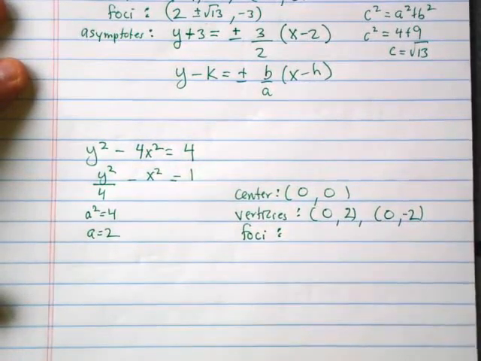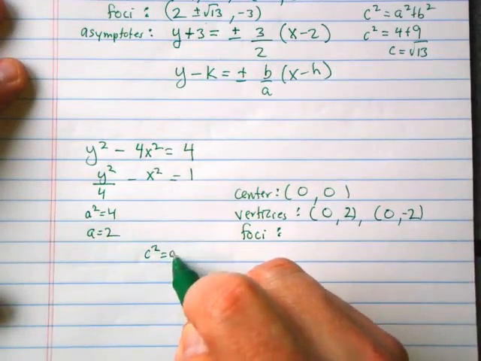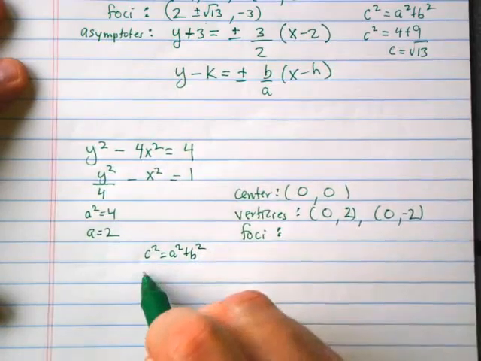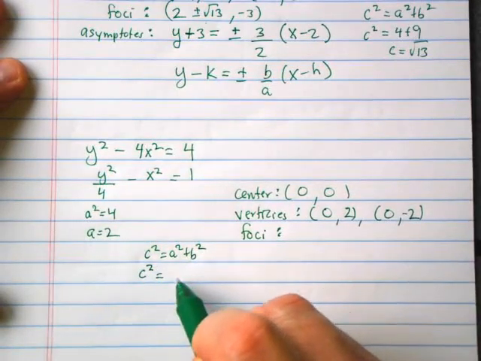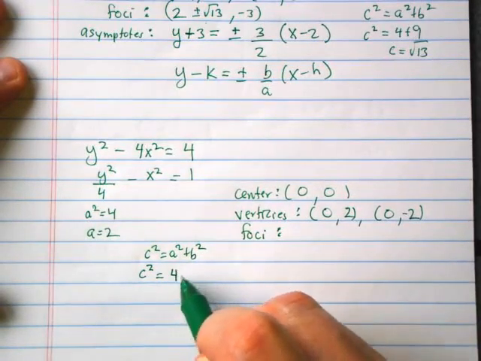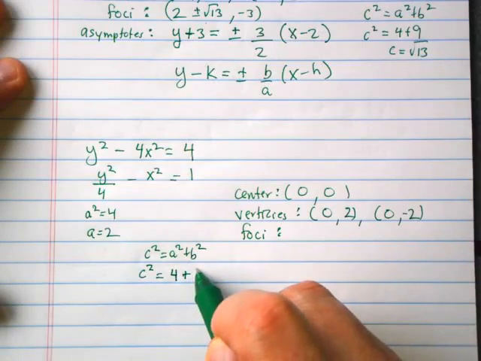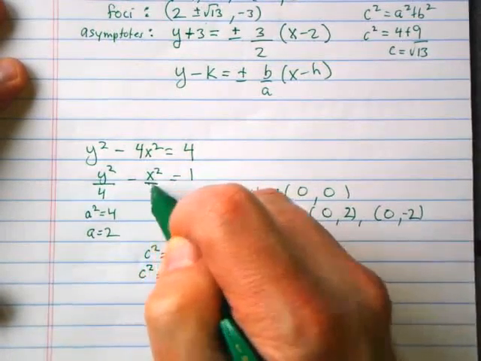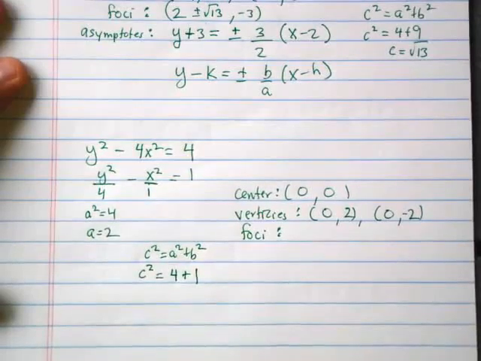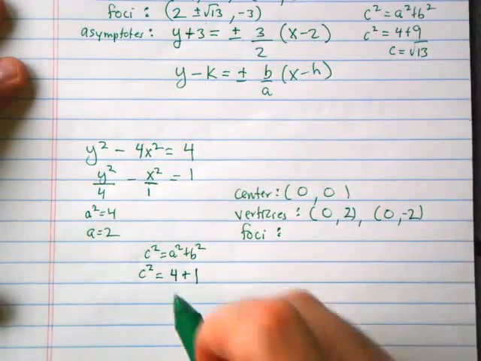Okay, how about my foci? I need to find c. So how do I find c? c squared is a squared plus b squared. So c squared is 4 plus 1, because if there's no number divided there, there really is a number, it's a 1. So c is the square root of 5.